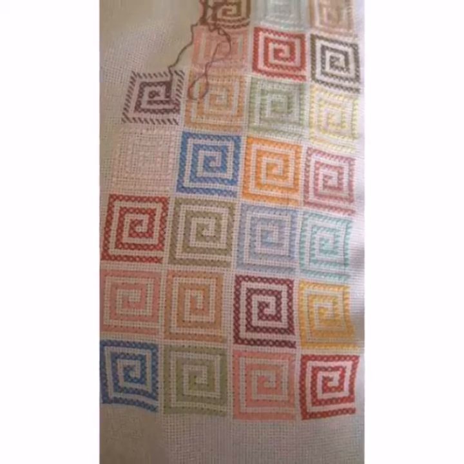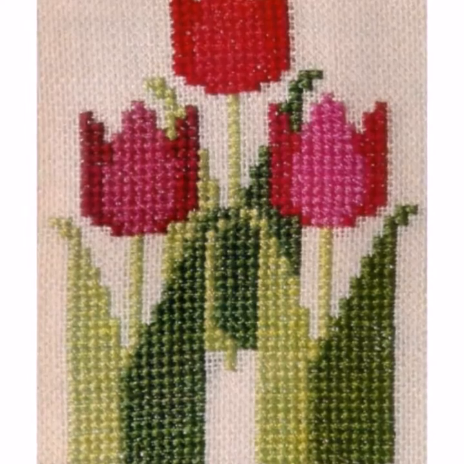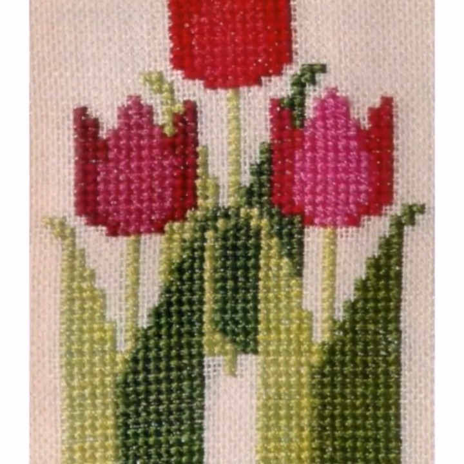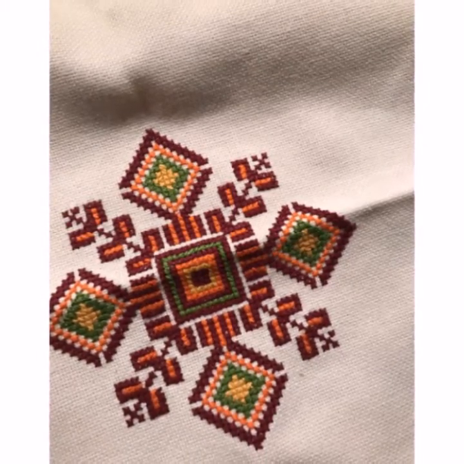Use good quality materials. Using good quality materials will help your cross-stitch embroidery look its best. Take your time. Cross-stitch embroidery is a slow process, so don't rush it. Take your time and enjoy the process. Be patient.